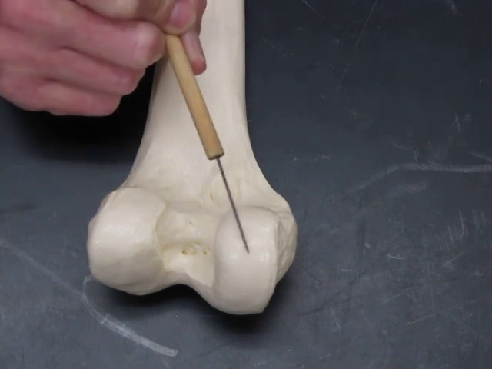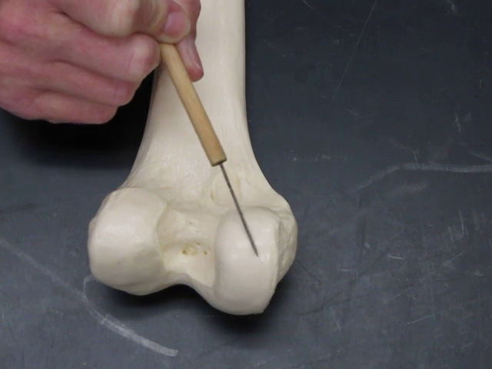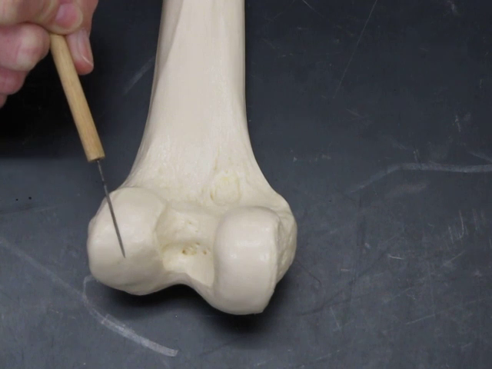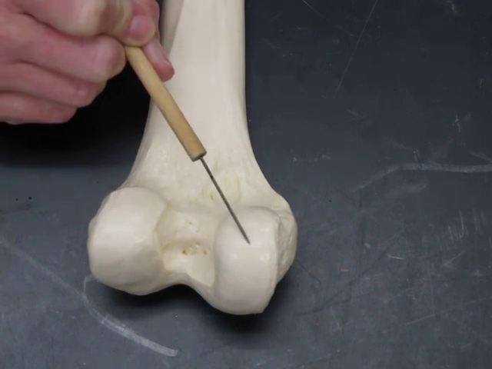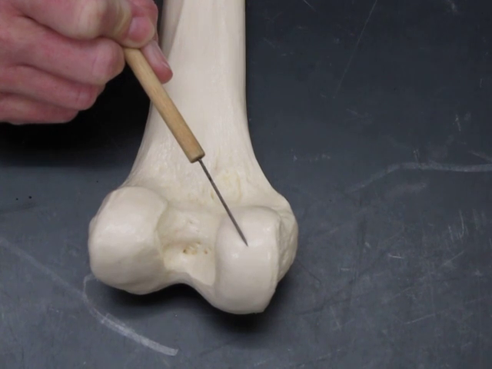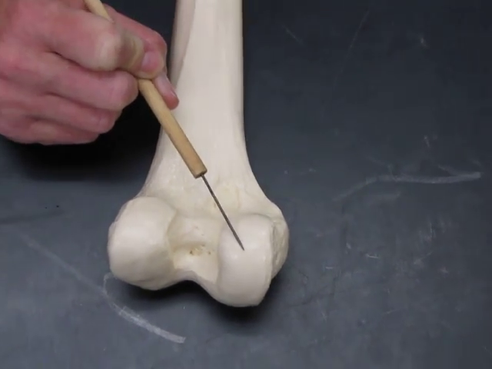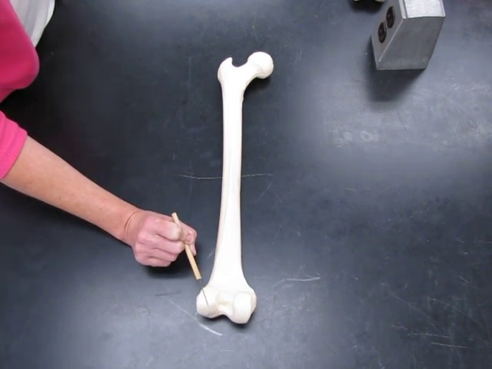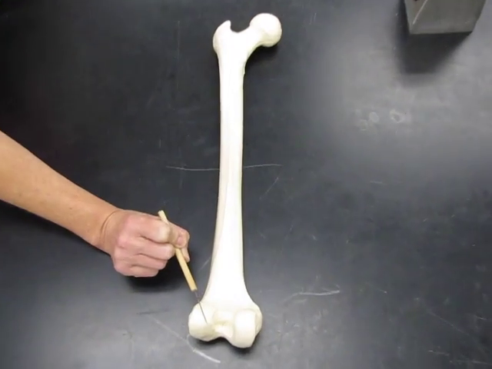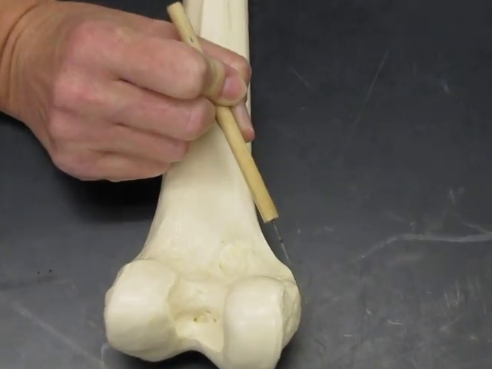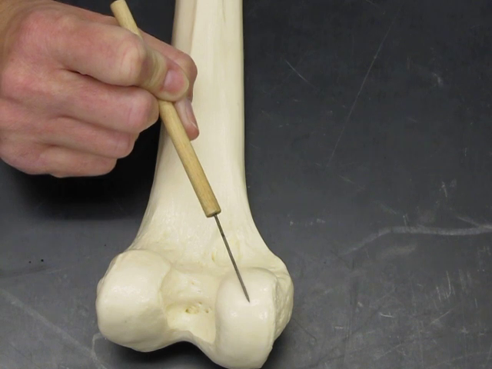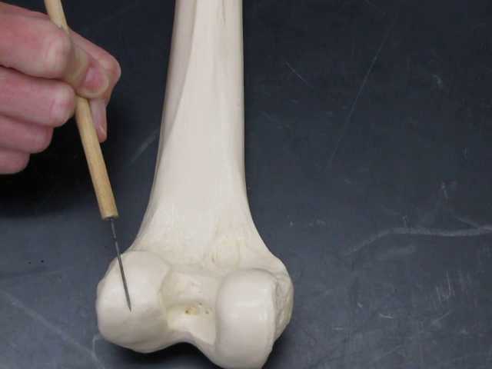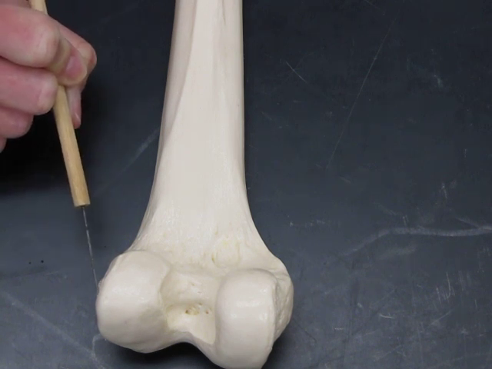This is the medial condyle. This is the lateral condyle. How do I know medial and lateral again? Remember, we learned that the head faces medially, so follow that head down, don't guess. So medial condyle, lateral condyle. Now we can also see the epicondyles from this area. So here is my medial epicondyle, medial condyle, intercondylar fossa, lateral condyle, lateral epicondyle.